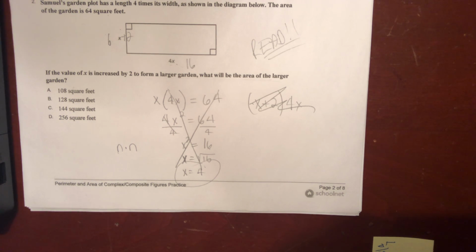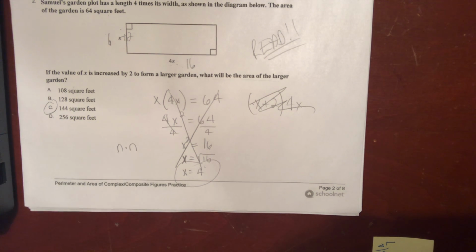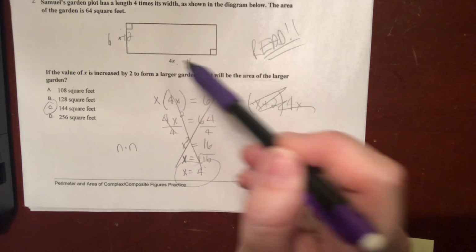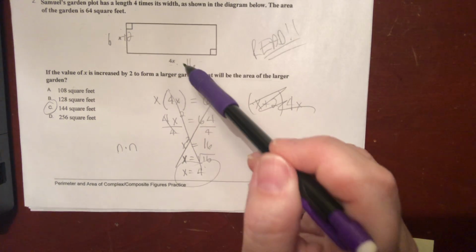Well, what I'm getting is not any of those answers. It says that this is the answer. But if you've been watching the other videos, their answers aren't always right. Let's read through it again. Samuel's garden plot has a length 4 times the width. The area of the garden is 64 feet.